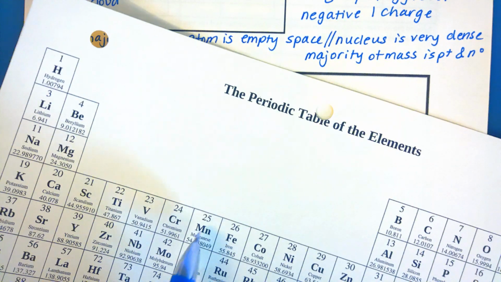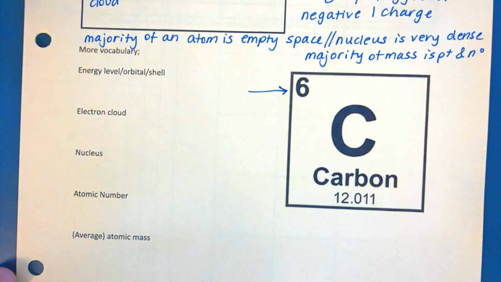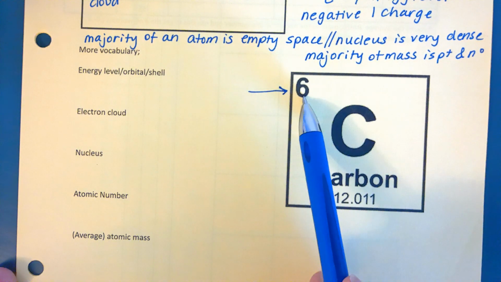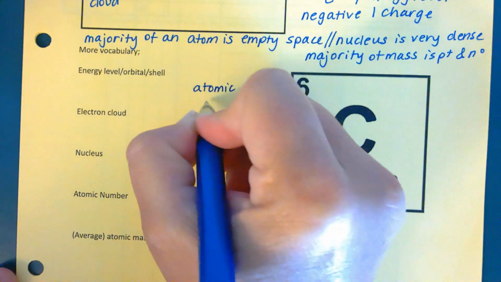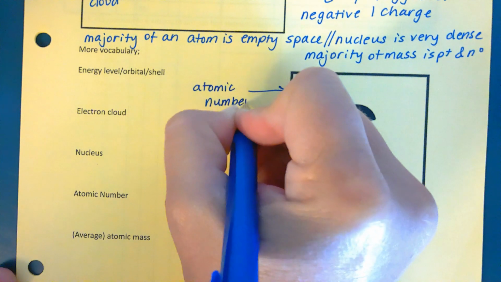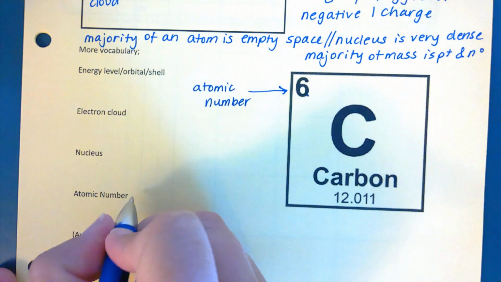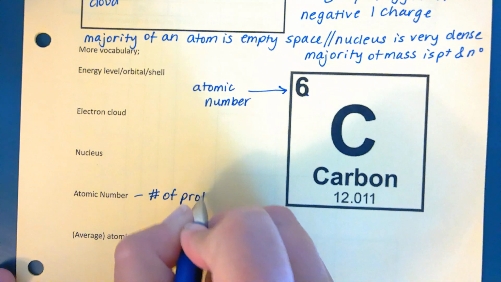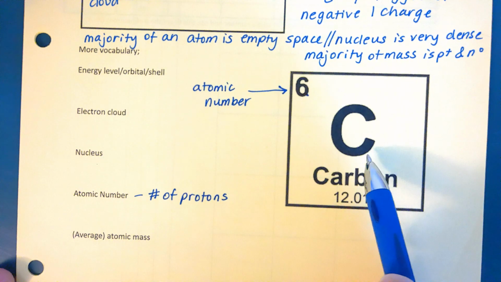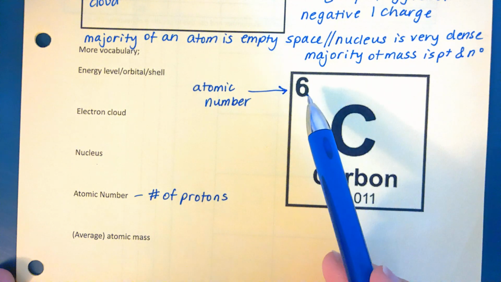On your periodic table that I've given you, you'll notice it's in the center. It doesn't really matter; it is usually up at the top. It is a whole number, and this is the atomic number. So the atomic number for carbon is 6. What that means by definition is the number of protons located in an atom of carbon. So every carbon atom has 6 protons.